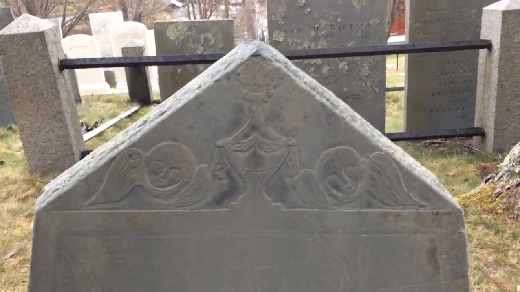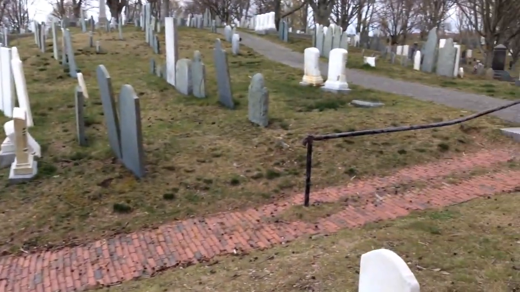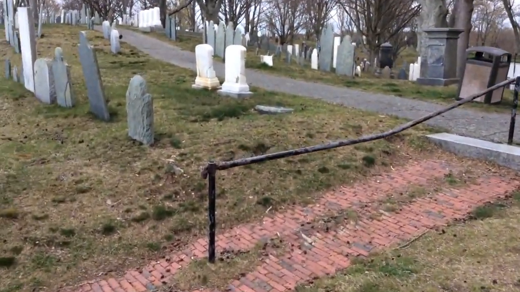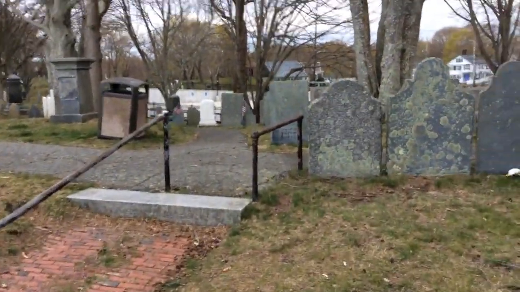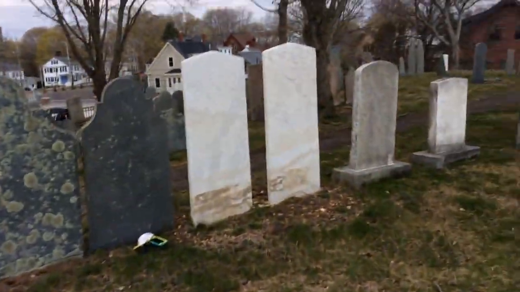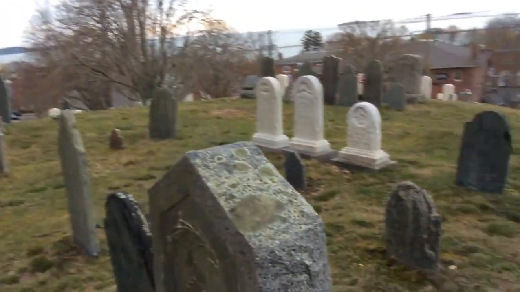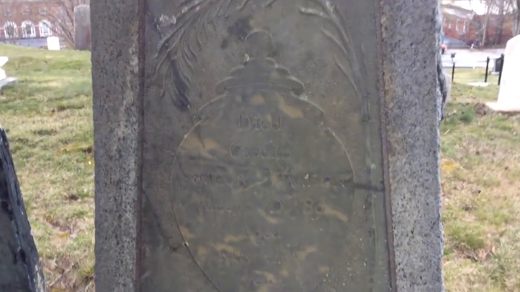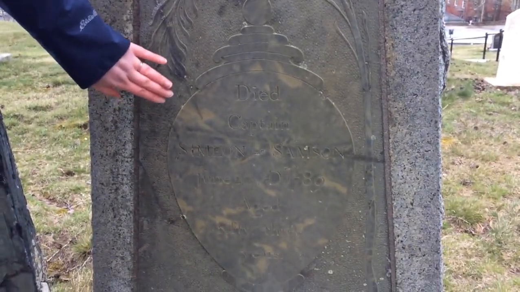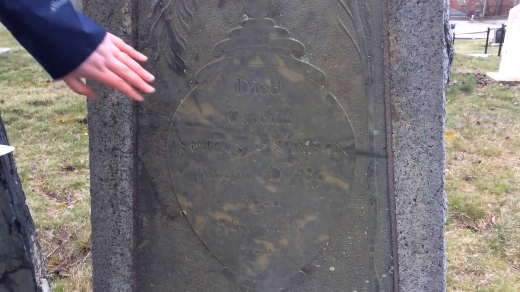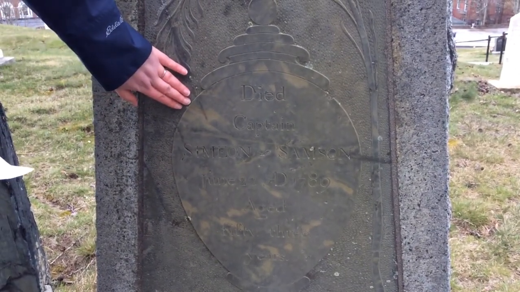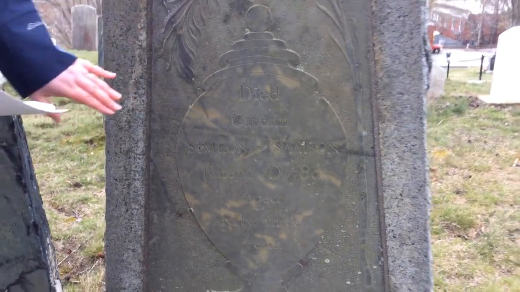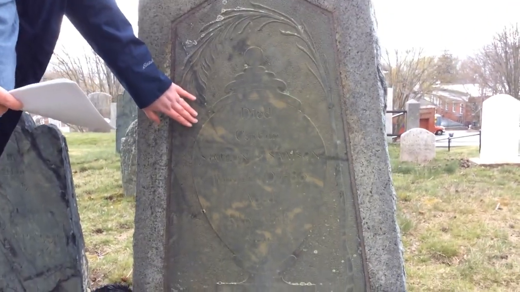Now we're going to stand up and walk a little bit to a closer gravestone where we can see another urn design. This is the grave of Simeon Sampson, who died in 1789. And you can see that this urn is rather bulbous. It doesn't look like the urn on the Leach grave at all. And it's actually large enough that it encloses the inscription.